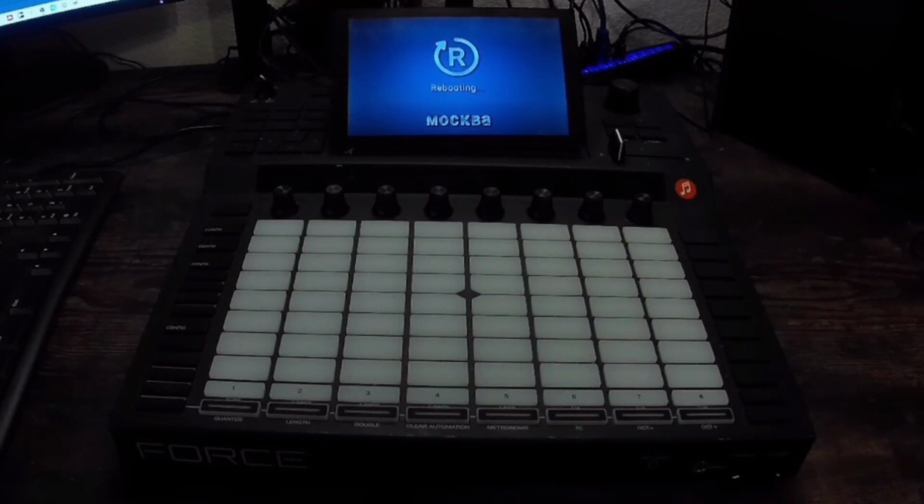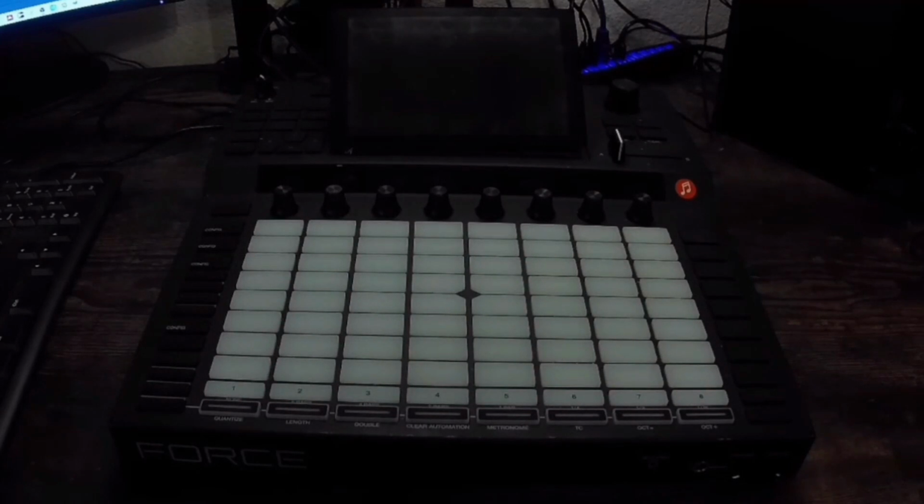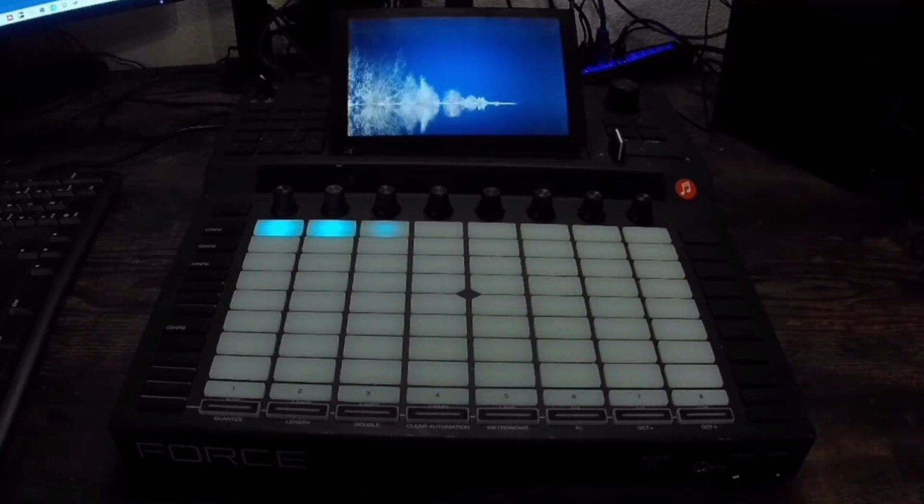And then reboot. You'll see the splash screen again because it's booting with MockbaMod this time and not just installing it. The splash screen comes on every time you boot MockbaMod.